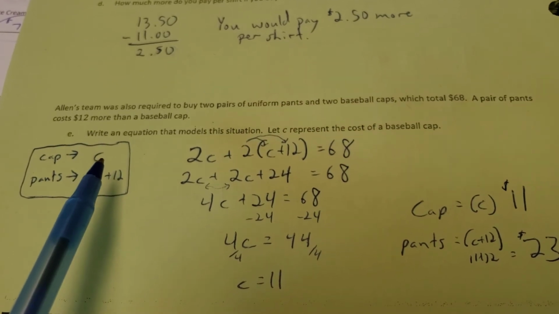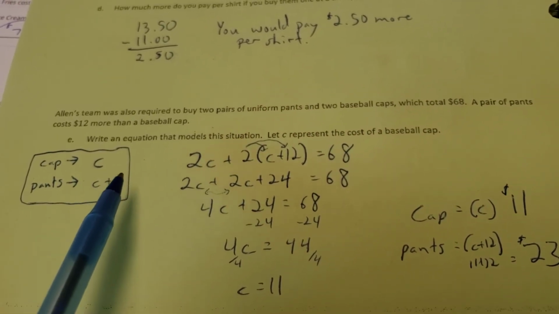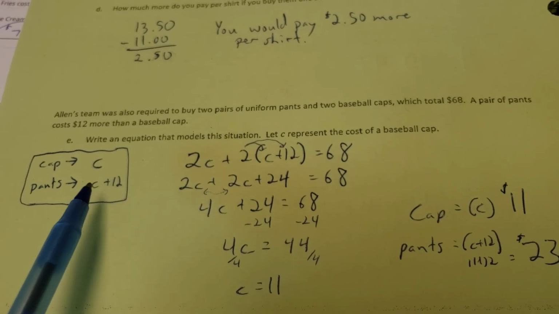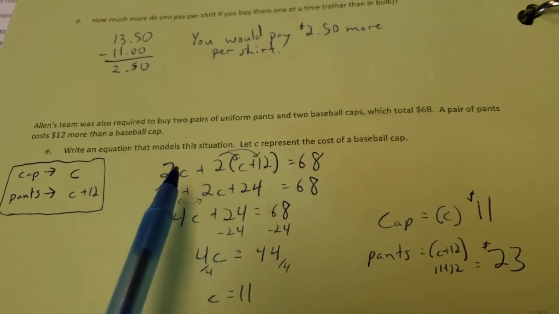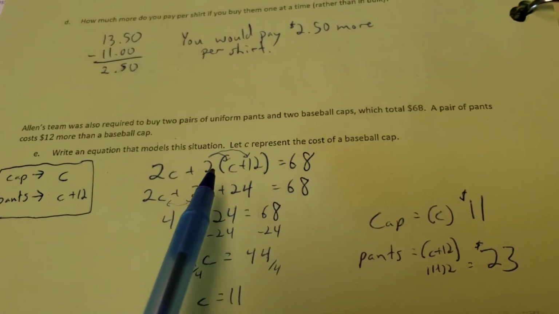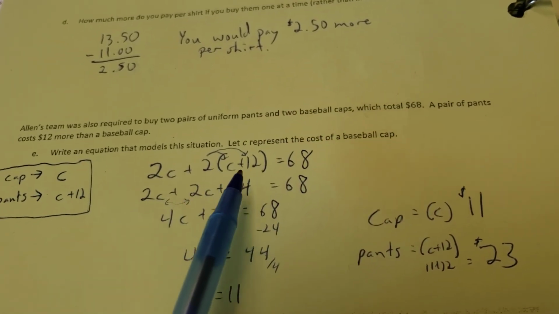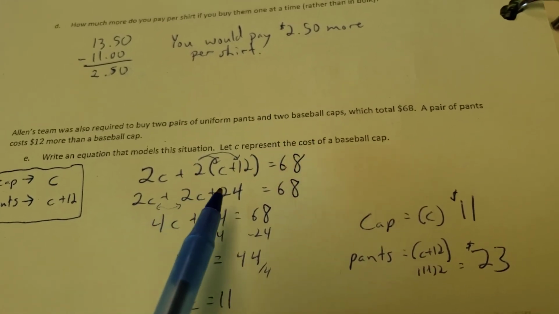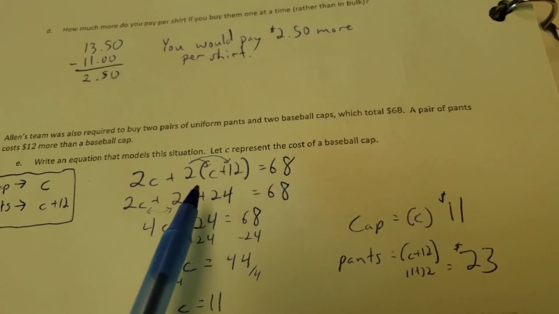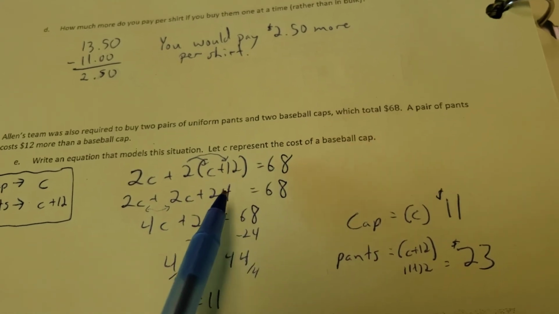So here's C. We don't know the price of the cap. I don't know what the pants is. They're $12 more than what the cap was. So it's C plus 12. Now keep in mind, you needed 2 caps and 2 pairs of pants. So I have 2 of the C's and 2 of the C plus 12s. 2 pairs of pants. Now I did distribute here. So I have 2C plus 24 because 2 times C gives me 2C, and 2 times 12 gives me the 24.